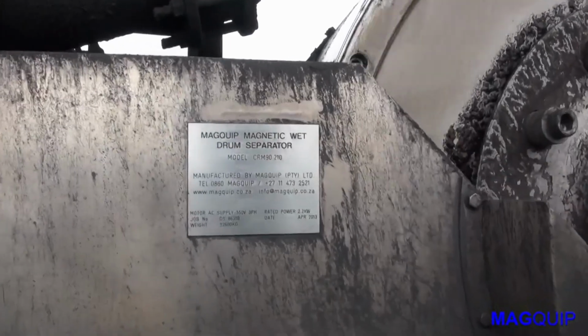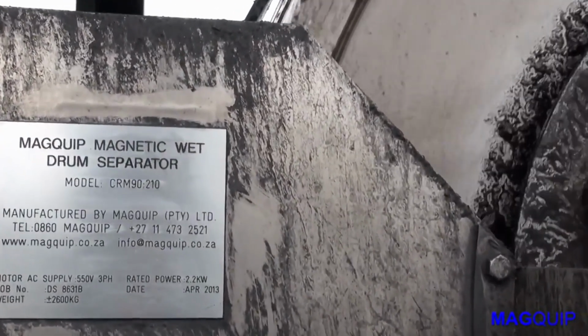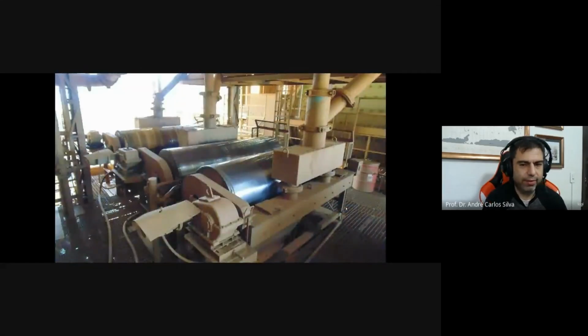As you can see, the label, magnetic wet drum separator. What is not showing over there is a LIMS, low intensity magnetic separator. Again, pictures from Catalão, but those pictures are not from niobium, but actually from the phosphate plant. And on the phosphate plant we have two different magnetic separators.